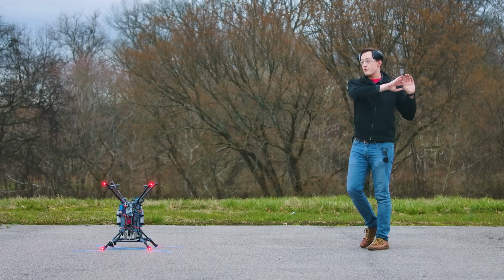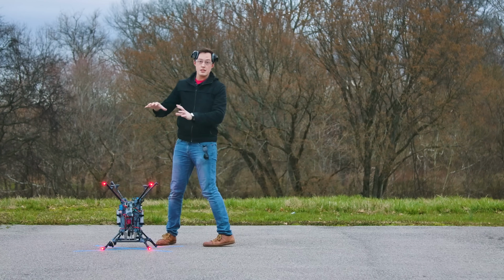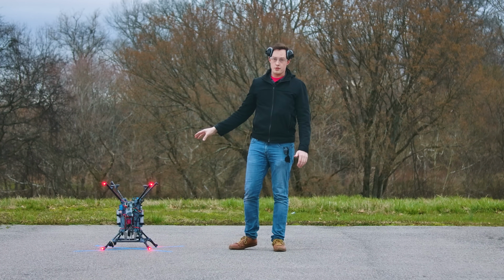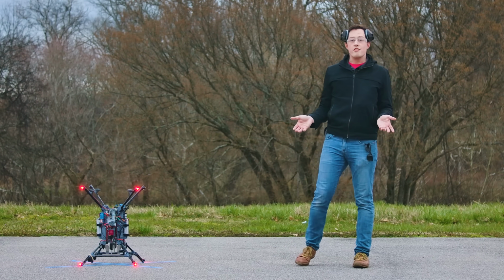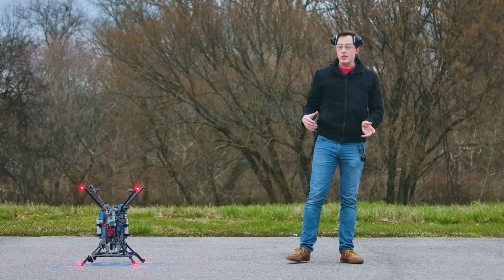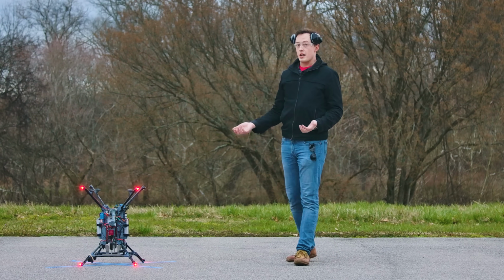Then we're gonna do that same divert in reverse. We're gonna come back to this center point, which I've marked with blue tape. We're gonna hover for 10 seconds and we're gonna drop down to the ground. Each of these diverts is sort of live path planned on the craft, which means that I tell Sprite where I want it to go in the software, and then Sprite figures out how to get there.